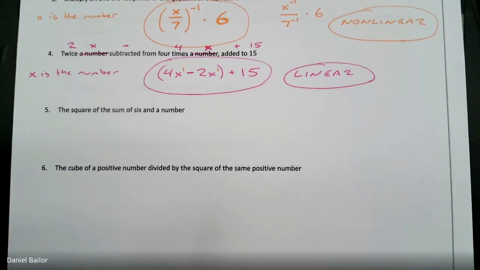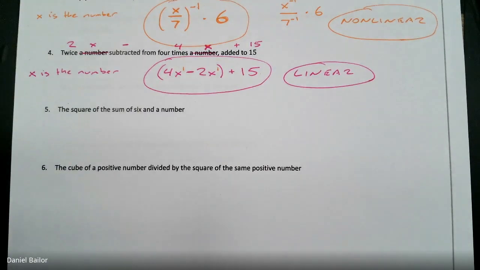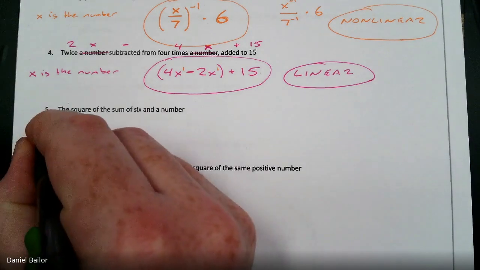Next thing we're going to work on, number 5. Moving on to number 5. Number 5 says the square of the sum of 6 and a number. So x again is going to be the number.